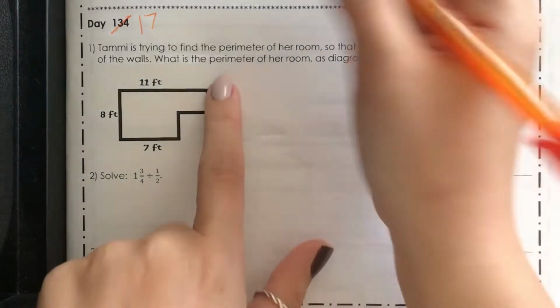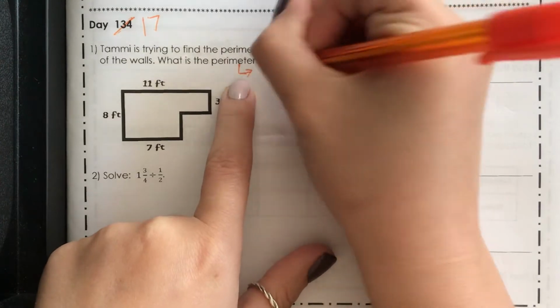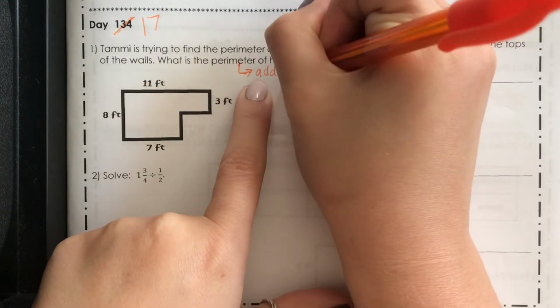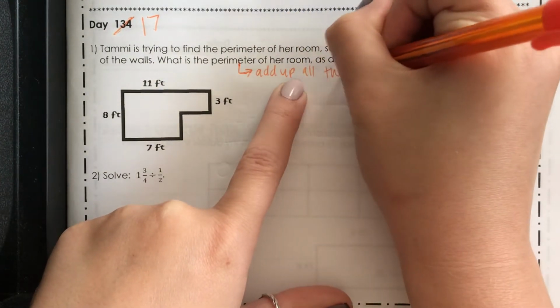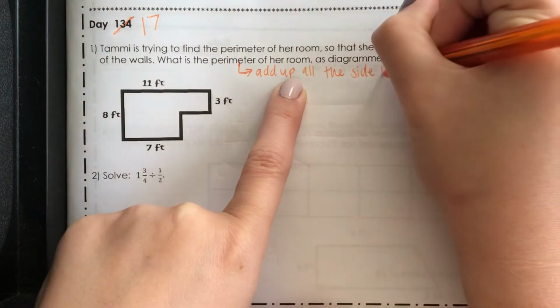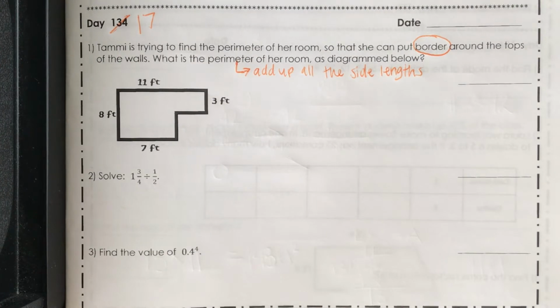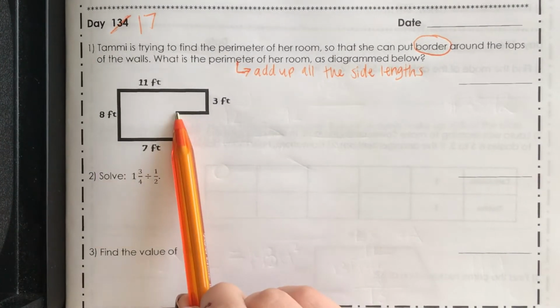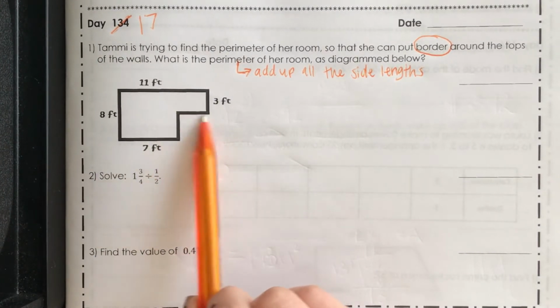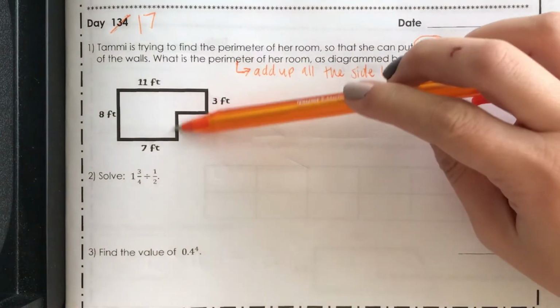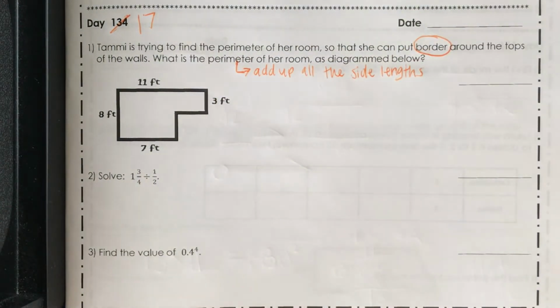So when we're finding perimeter, we add up all the side lengths. So we're going to go ahead and do that here. However, as I look at this, I'm starting to notice that I have 2 side lengths that are missing. I don't know what this side length is here, and I also don't know what this side length is here. So the way that I'm going to figure that out is I'm going to use other side lengths in the problem in order to see, okay, what are these side lengths going to be here?